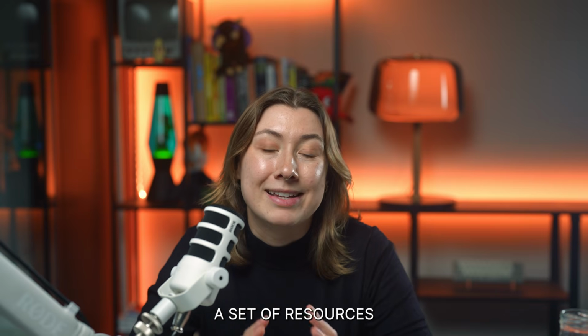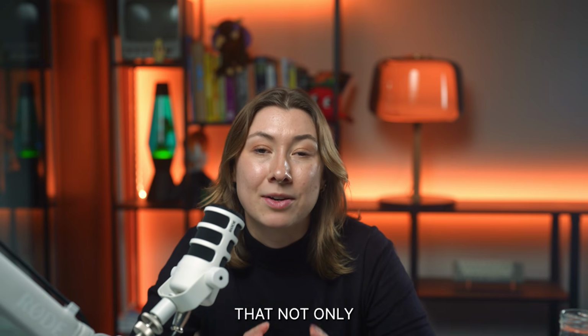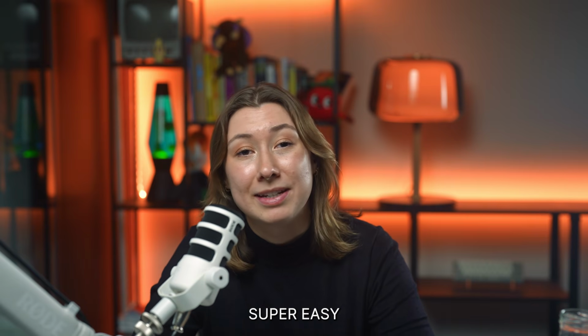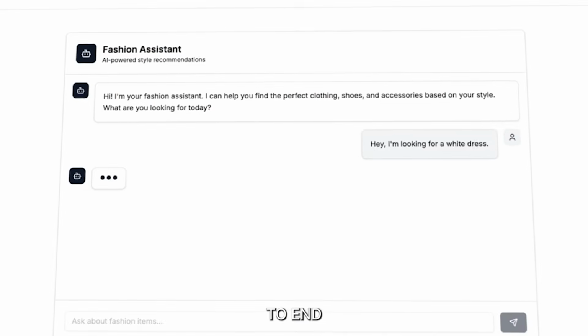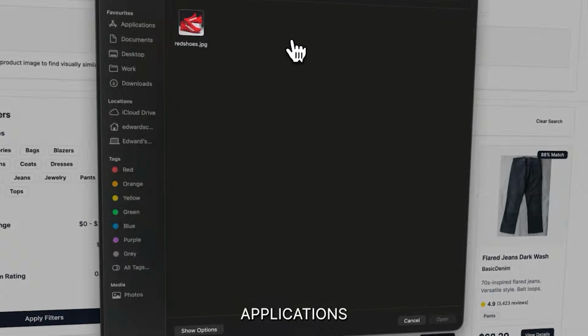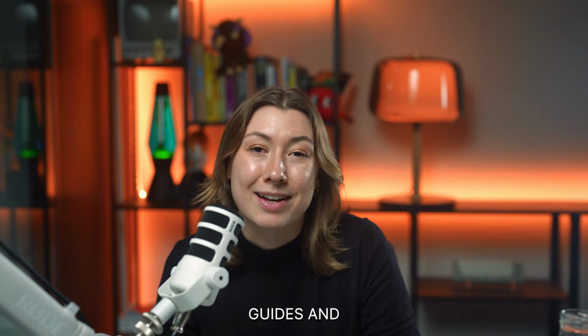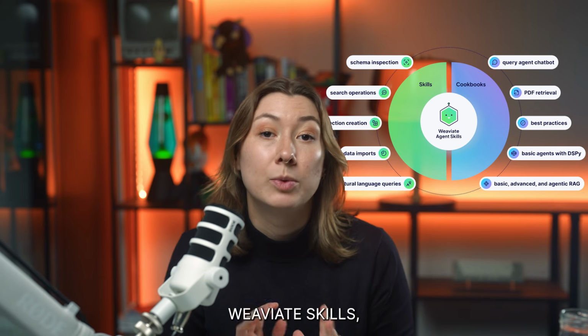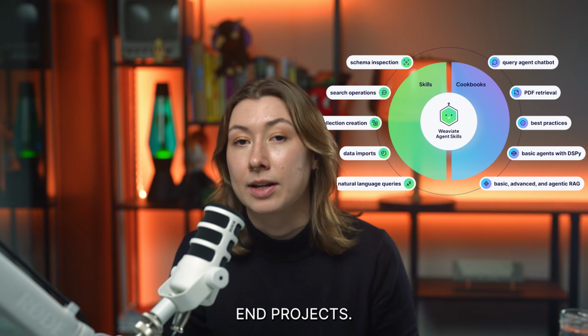We wanted to design a set of resources for coding agents that not only gives them context on how to use Weaviate correctly, but also makes it super easy for developers to build end-to-end AI and agentic applications that incorporate all of our best practice guides and knowledge. So we split the repo into two different types of skills: Weaviate skills and cookbooks or end-to-end projects.